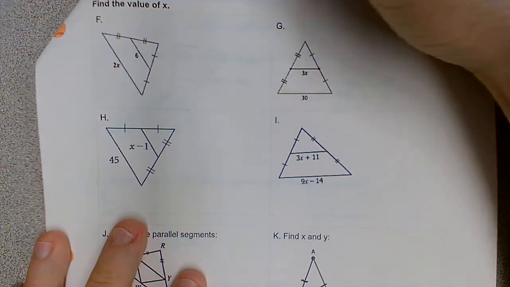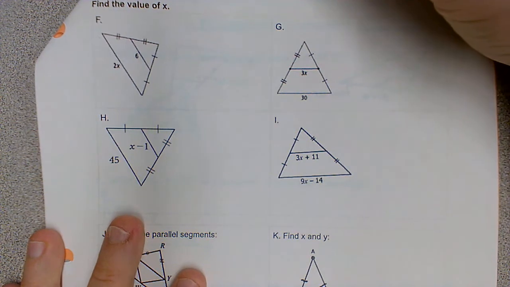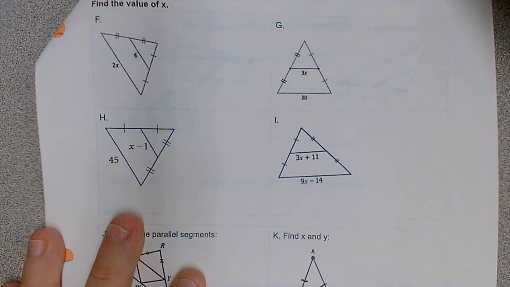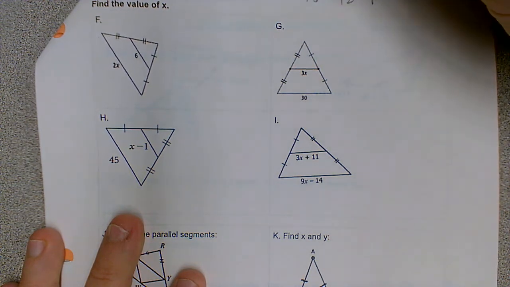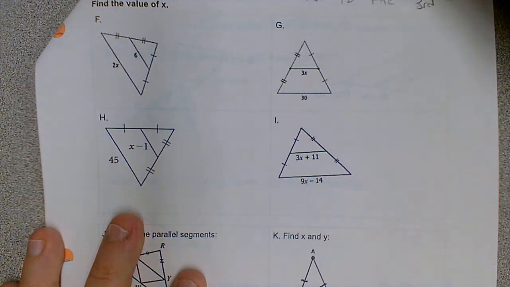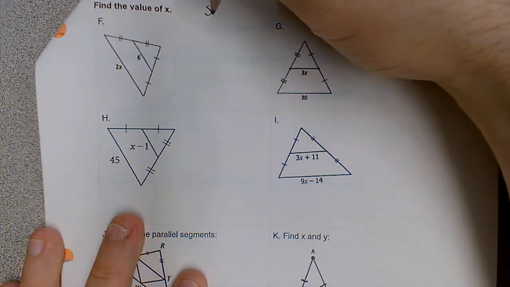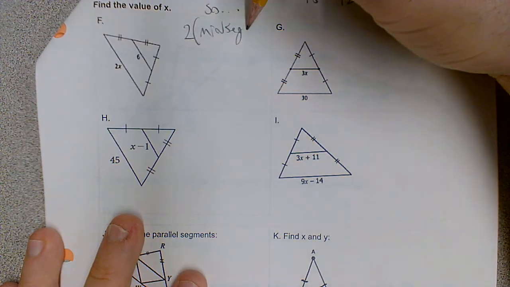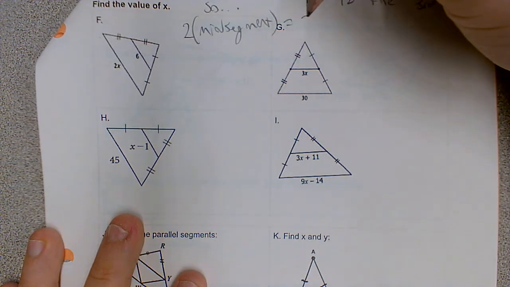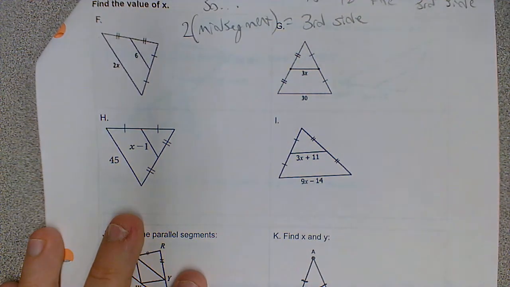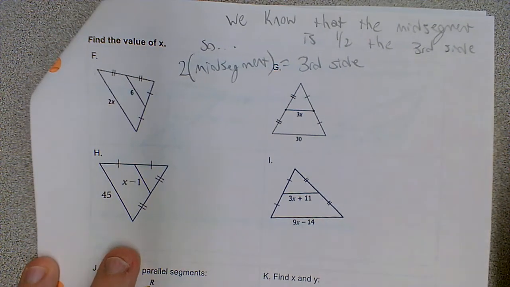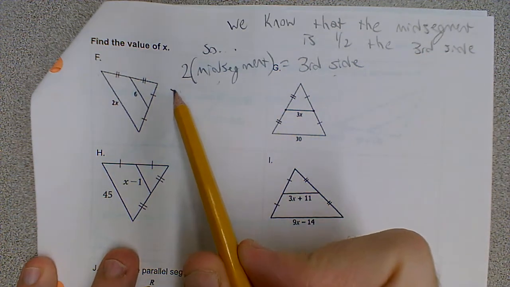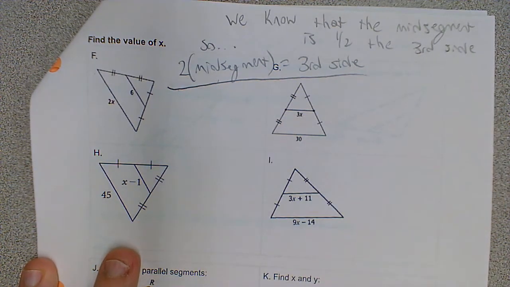We already know that the midsegment is 1/2 the third side. So, we can say that 2 times the midsegment equals the third side. Is that right? I assume so. I don't see why it wouldn't be. 2 times the midsegment equals the third side. This is going to be a formula for us. It's what we're going to use for all of these questions.